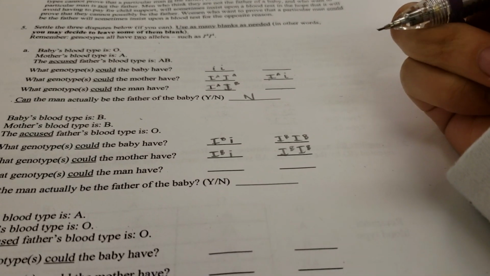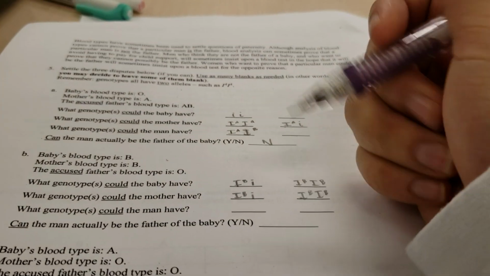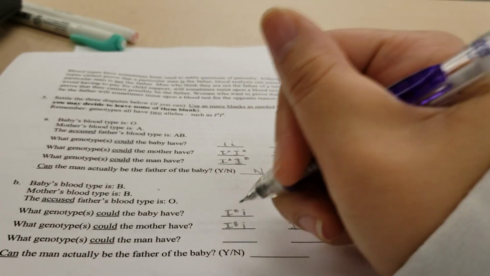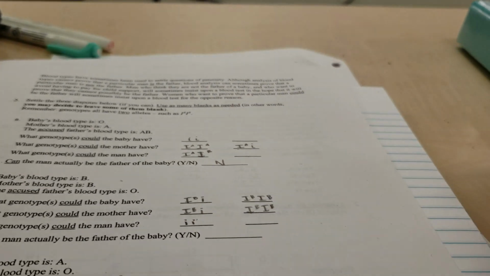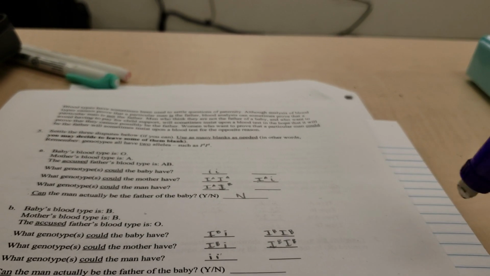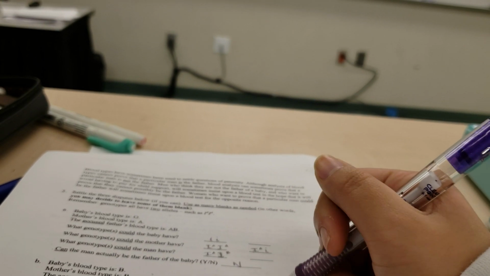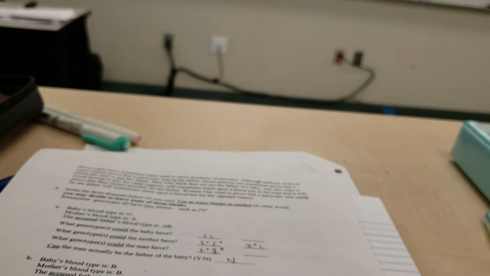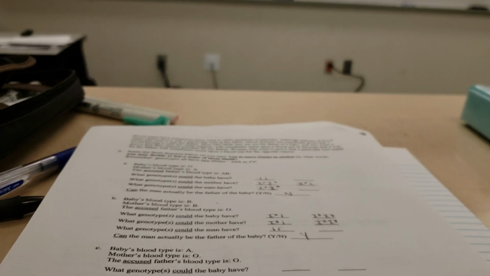Okay. And then the man. Yeah, I think he's... The man is ii, right? Should he be? No? Because he doesn't have an IB allele to give. But the mom has a B, because then she can give one of this and one of that. Let me ask him. No, I think you're right. Let me ask, just to be sure.